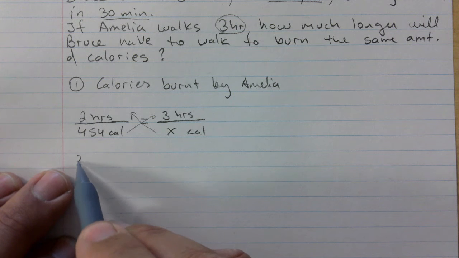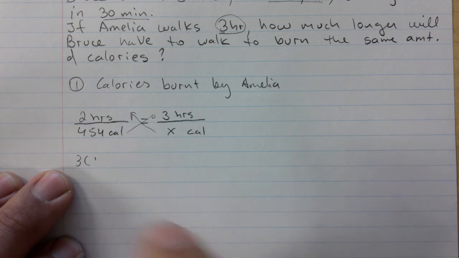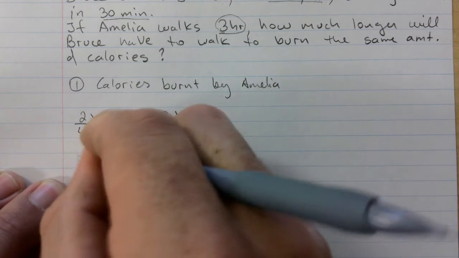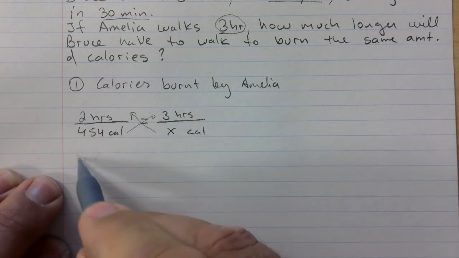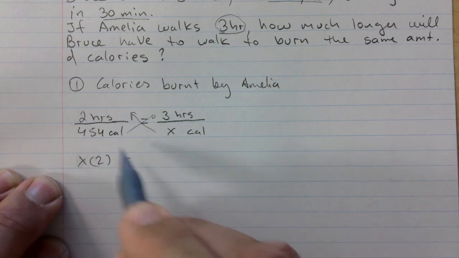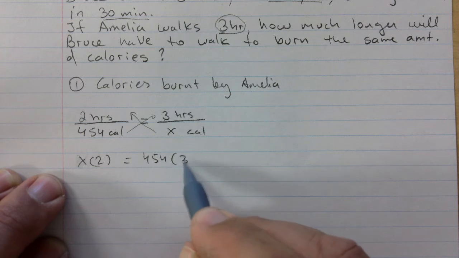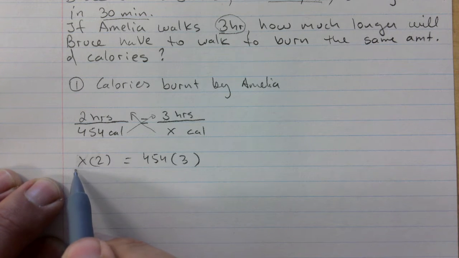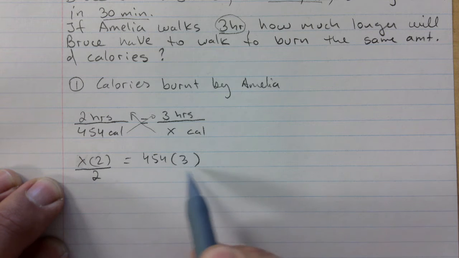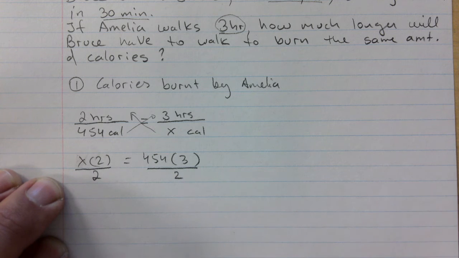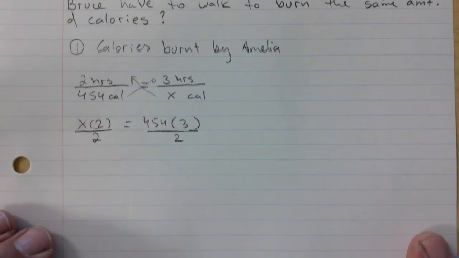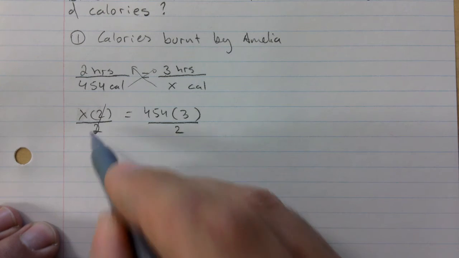So it's x times 2, and then it's 454 times 3. We want to isolate x, so we divide both sides by 2, canceling out the 2's.